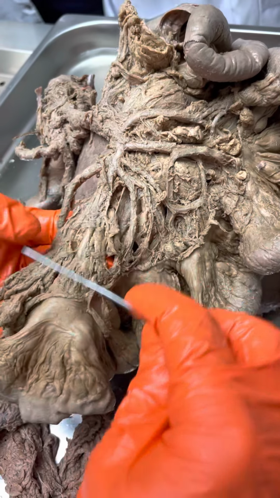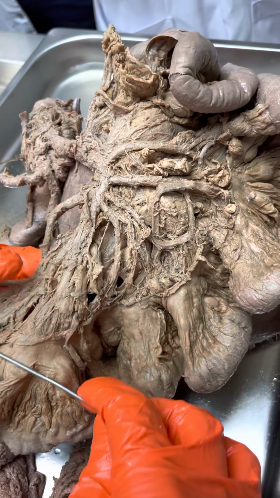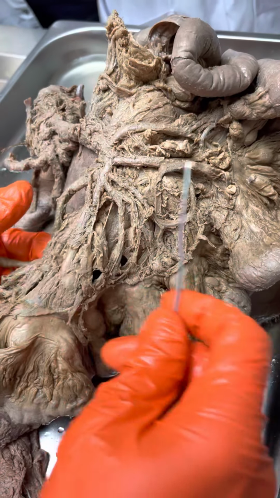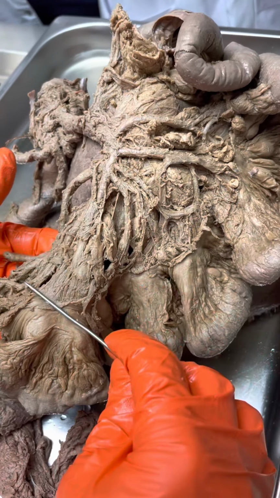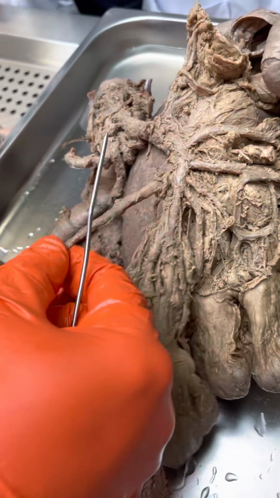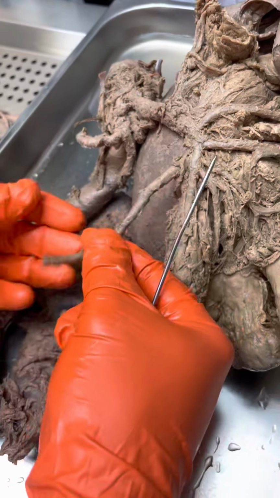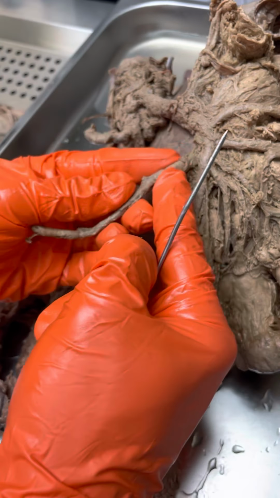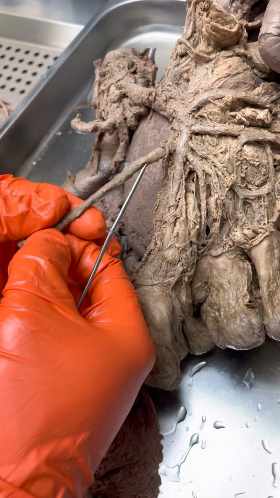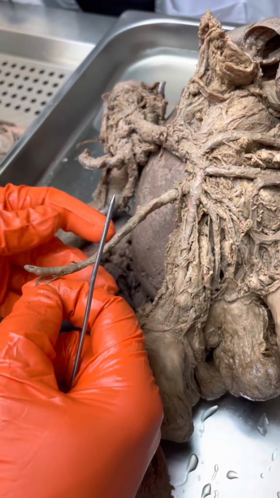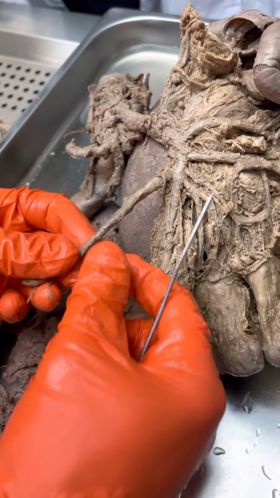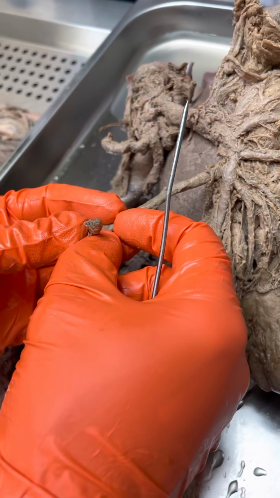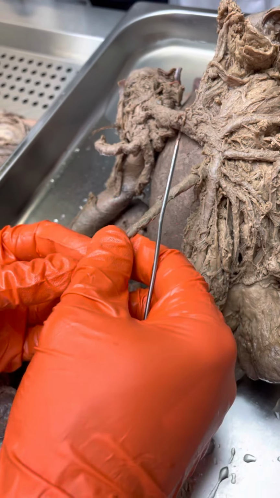And here is which artery? Ileal arteries, yes. So these are the jejunal and ileal arteries. And here is one long artery, you see? It's completely separate. Which artery is it? What do you think? Ileocolic. Ileocolic artery, exactly. So this is the ileocolic artery.